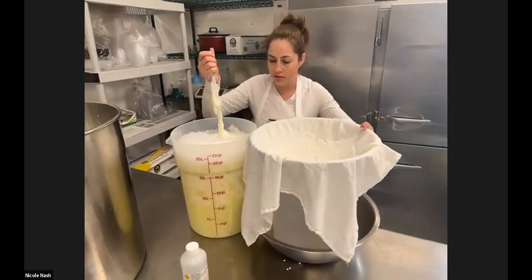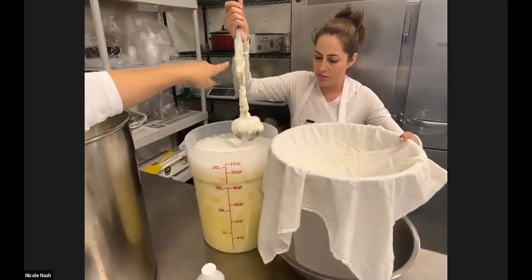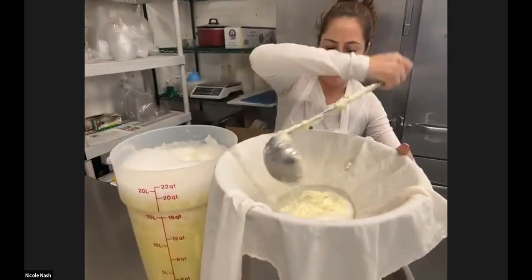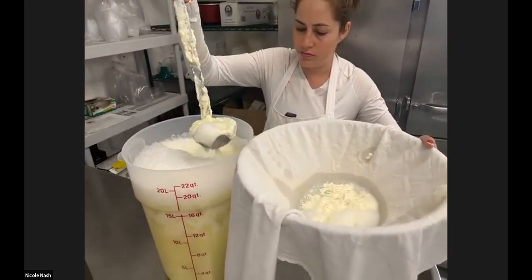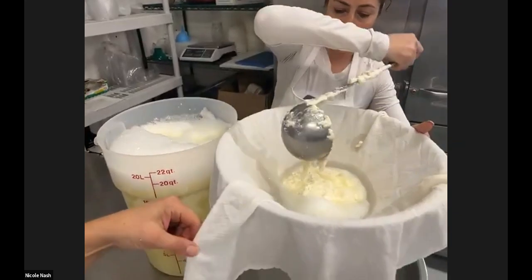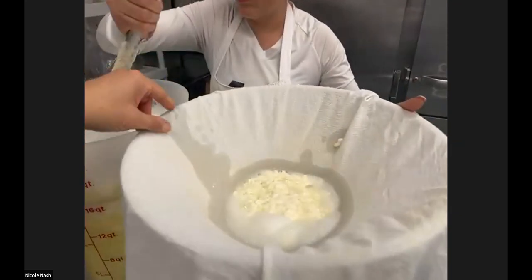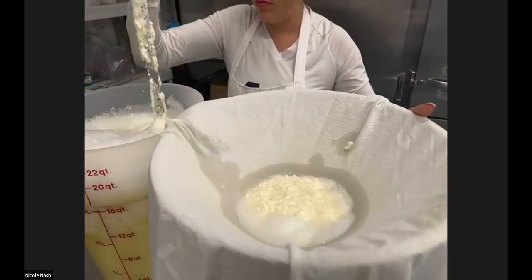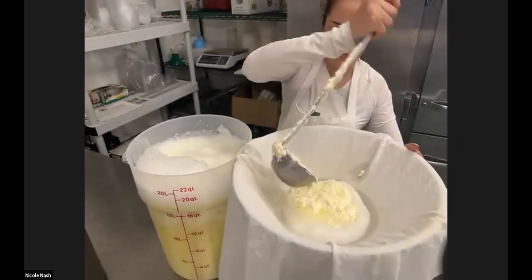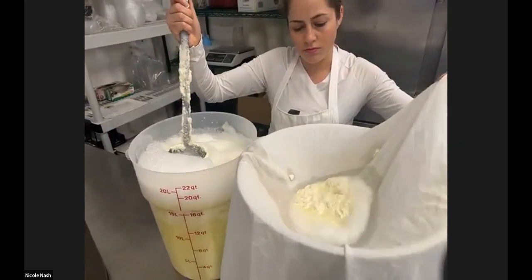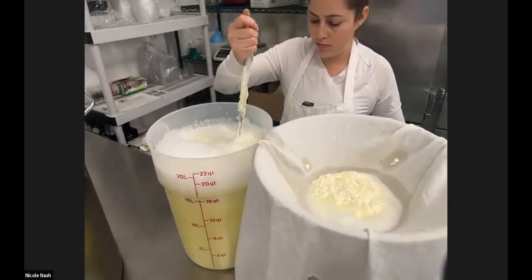Okay. You can see how it's starting to curdle. Curdling is not a bad thing. It's actually what we call when it starts separating. And you can see inside there, that's the ricotta, and we just add salt, and it's simple as that. So it's really neat. There's so many different cheeses, varieties that we can make with just one milk, believe it or not.